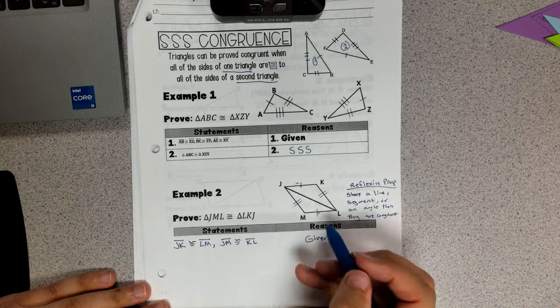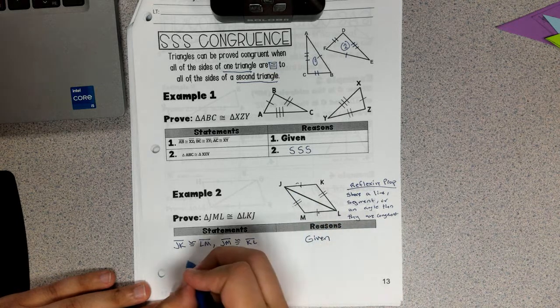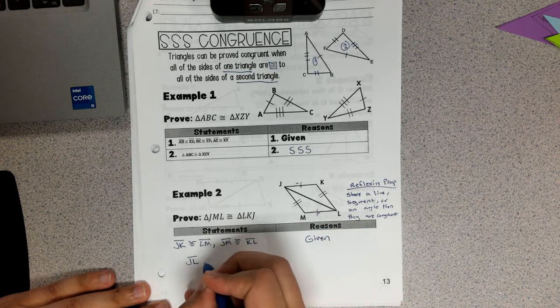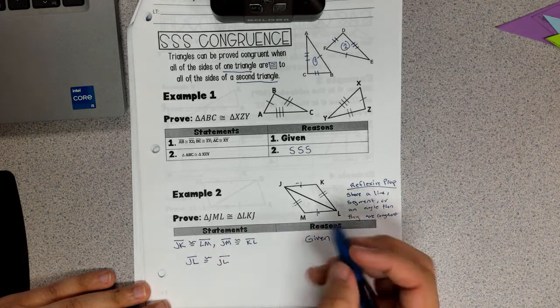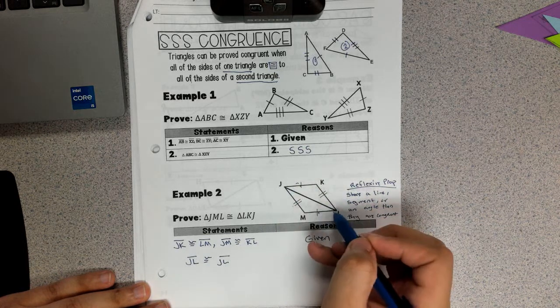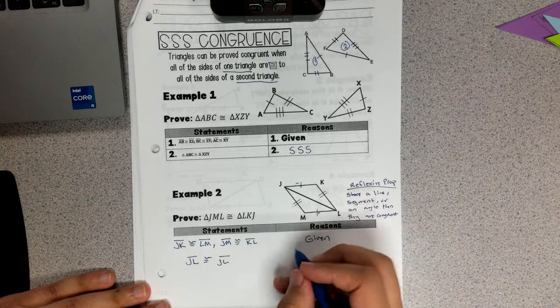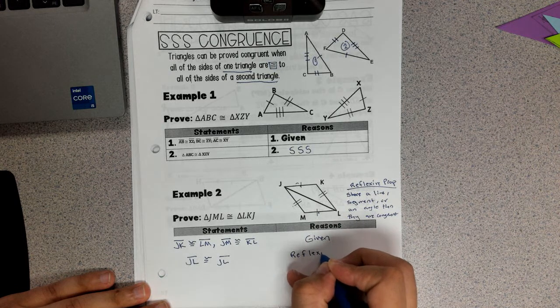Now our other statement we can say is that JL, segment JL, is congruent to segment JL. And the reason is because it's the same segment. And because it's the same segment, we say it's the reflexive property.